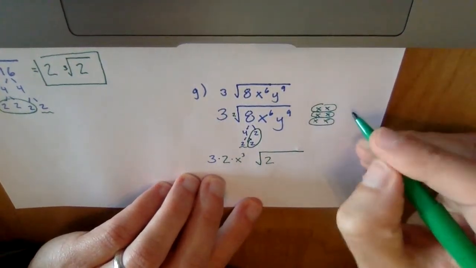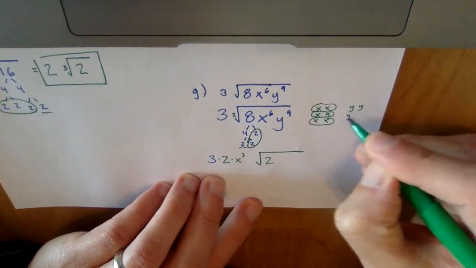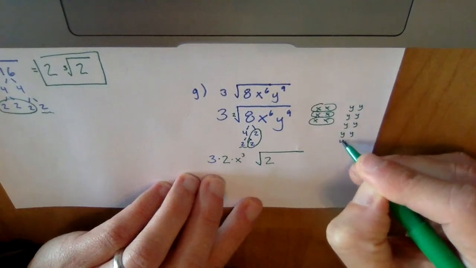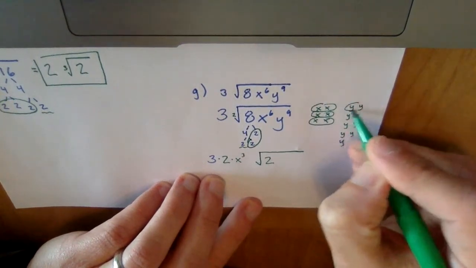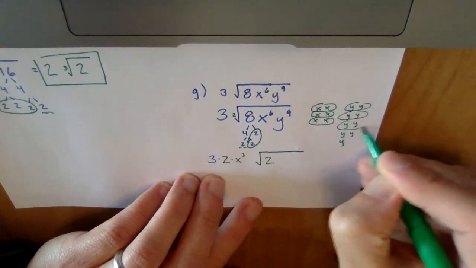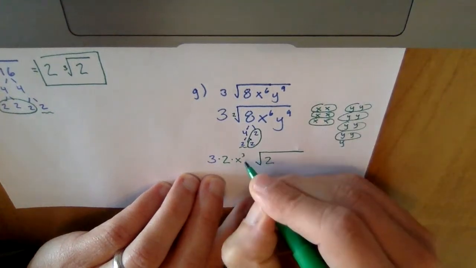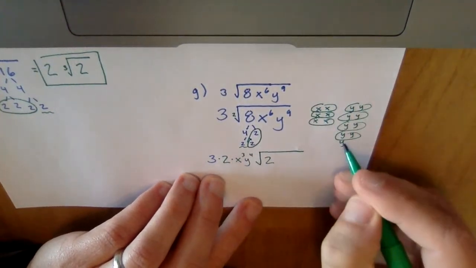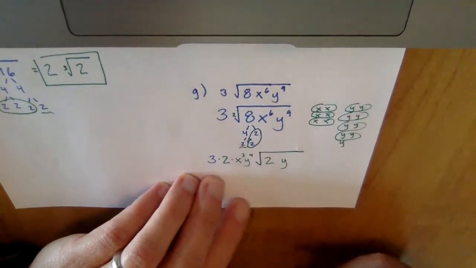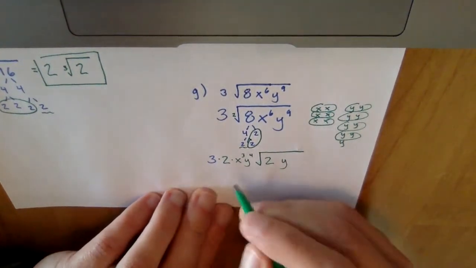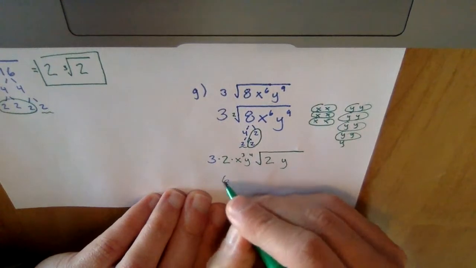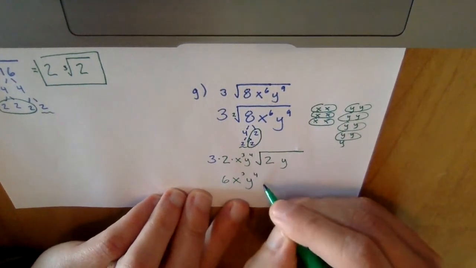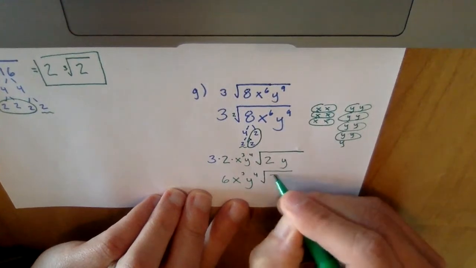And then the y's is y to the 9th. So 1, 2, 3, 4, 5, 6, 7, 8, and 9. That's 1, 2, 3, 4 pairs of y's, and we do have 1 leftover y. That's got to go back in the radical. So then my final answer would be 3 times 2, which is 6, x to the 3rd, y to the 4th, times the square root of 2y.